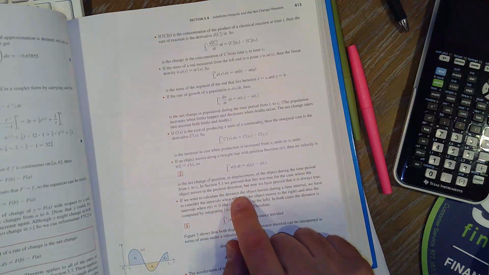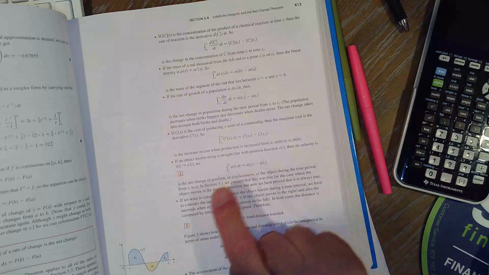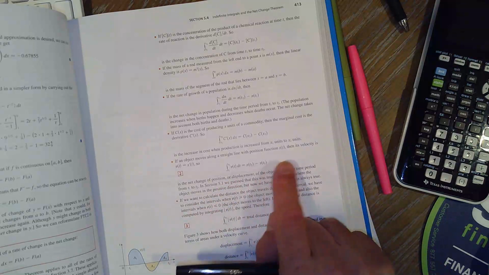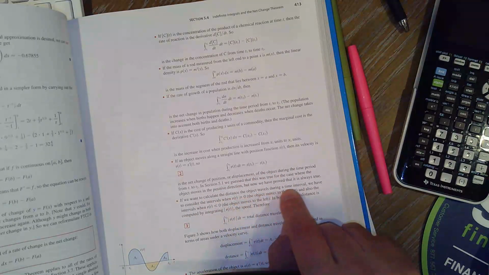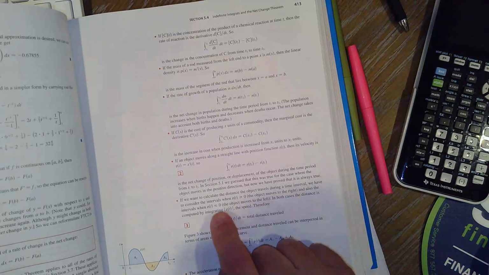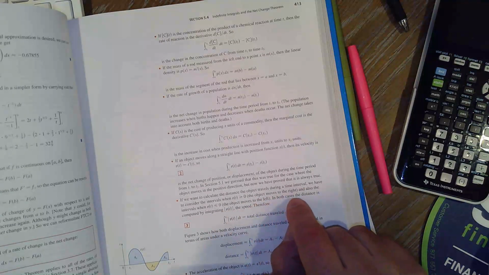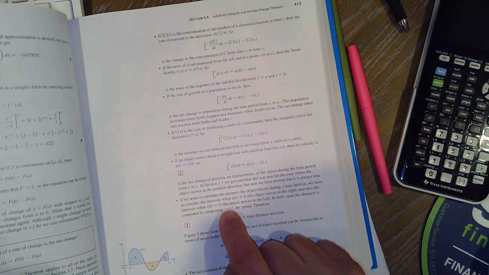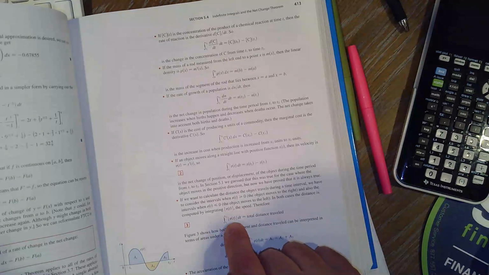If we want to calculate distance, displacement goes back and forth, so positive and negative. Distance is always positive. So if you want to do distance, the velocity has to be positive. When the velocity is positive, the object moves to the right, and when it is negative, the object moves to the left. In both cases, this is computed by the integral of the absolute value. So to make sure that velocity is positive, we do absolute value to get the distance traveled.